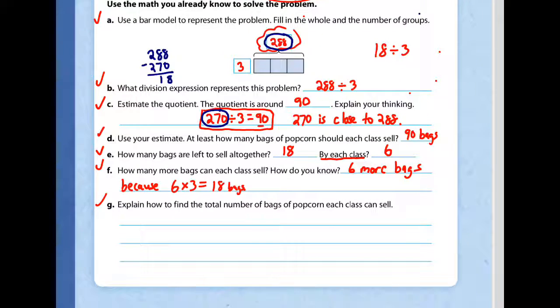Now G says, explain how to find the total number of bags of popcorn each class can sell. So let's see if you can follow my reasoning here. I'm going to write it down, but then I'll go back and explain it. So remember, the original problem is 288 divided by 3, and we need to figure out that answer, right? So here's what we did. We rounded, we estimated down, oops, not the 3, to 270.